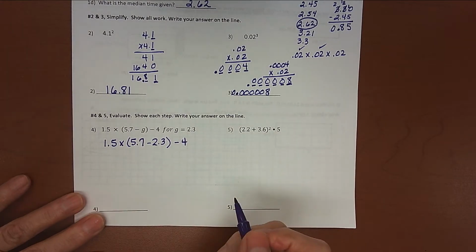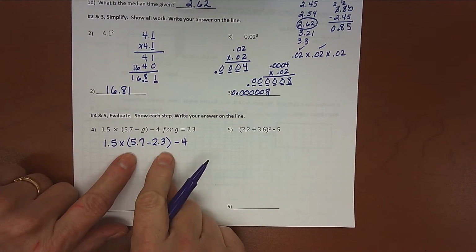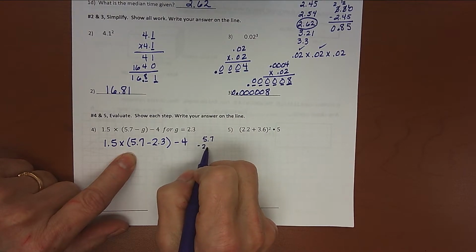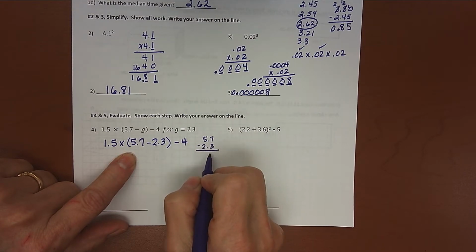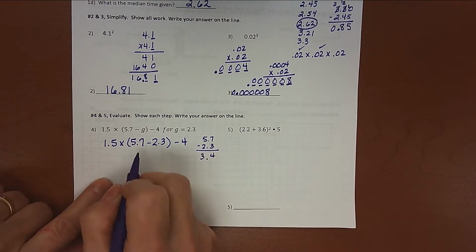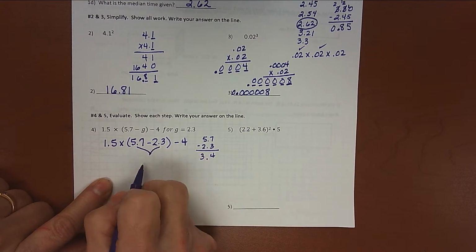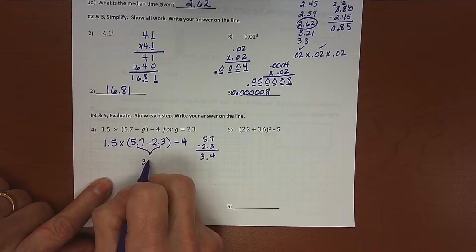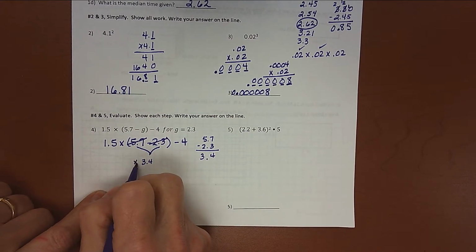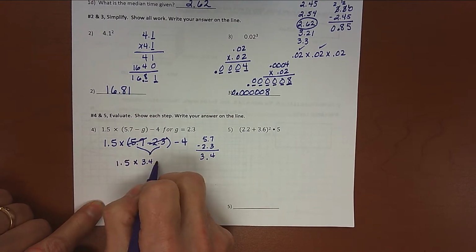According to our order of operations, we do parentheses first. So I'm going to do 5 7/10 minus 2 3/10. 7 minus 3 is 4. Decimal point down. 5 minus 2 is 3. So the value for the parentheses is 3 4/10. So I've taken care of this number and this number. I still have this times 1 5/10 and then minus 4.